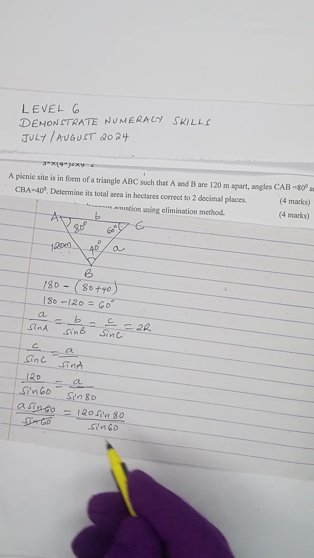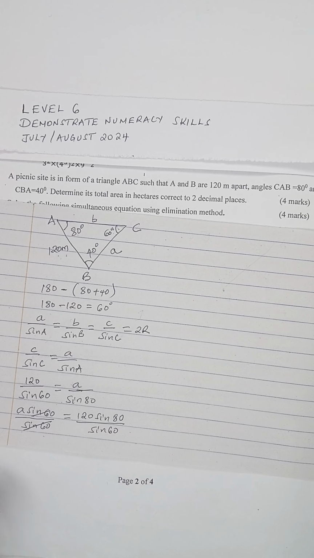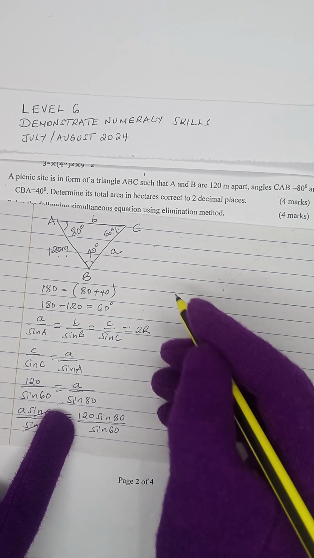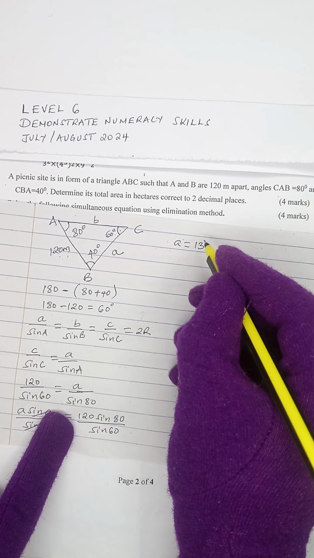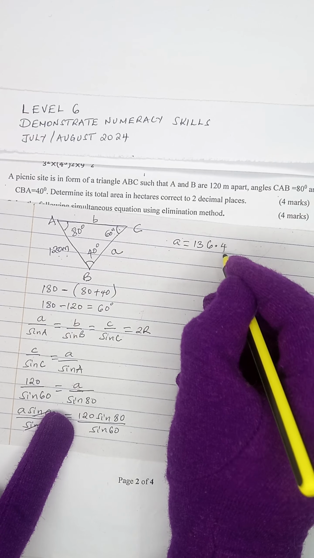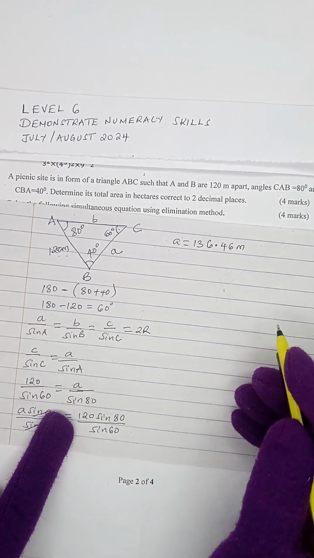Take your calculator and key in 120, then sine 80, then divide by sine 60. I'm getting 136.46 to 2 decimal places. So a is equal to 136.46, and remember, it is in meters.